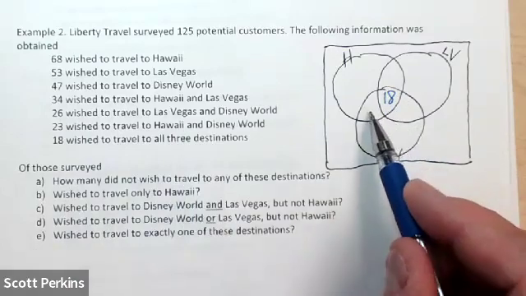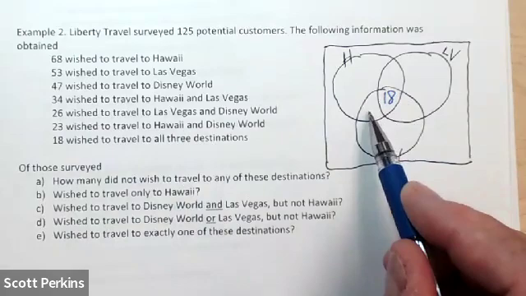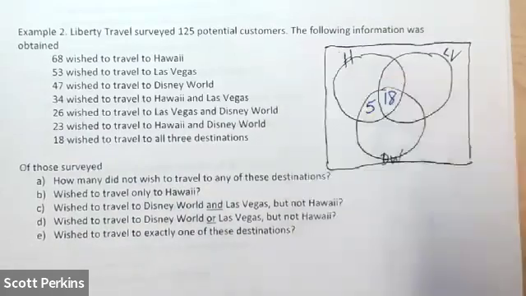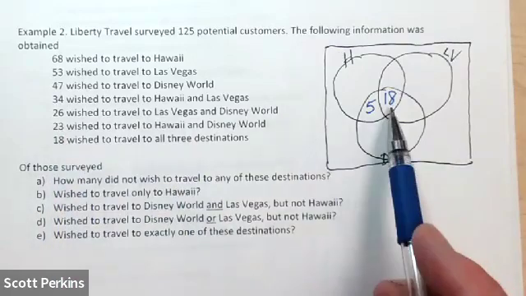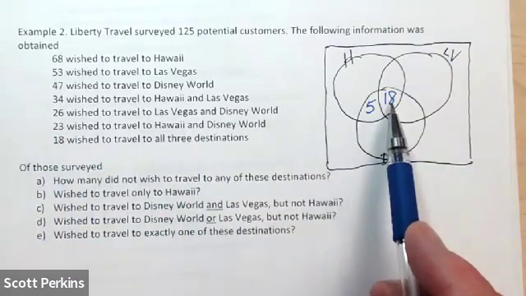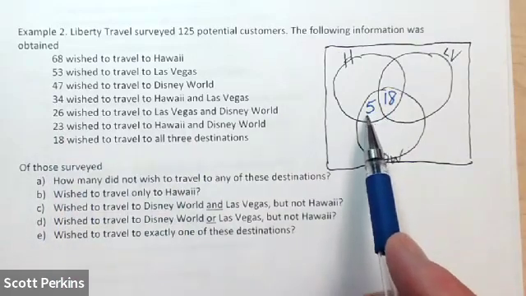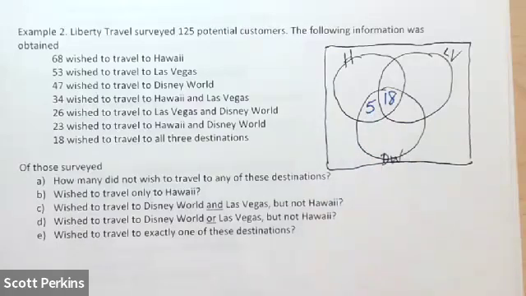So how many people does that leave for this bit of the football? 5, yes. And that 5 is the 23 people that want to go to Hawaii and Disney minus the 18 people that are already lurking in there. And that leaves me 5. So 5 and 18 is 23.